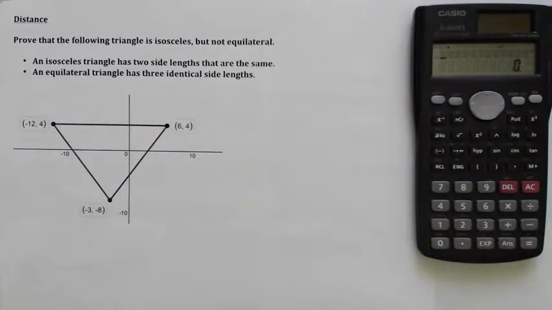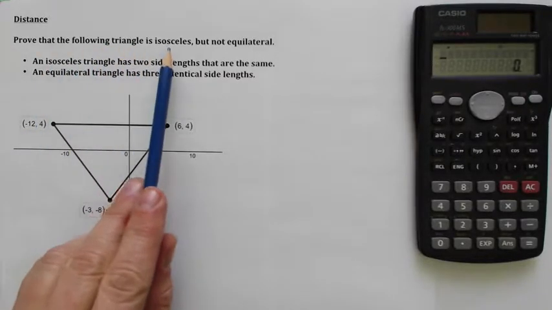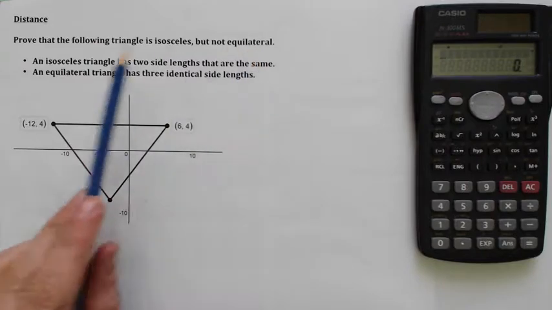Hey guys, we're looking here at the distance rule or the distance formula. Context is a little different and a little more elaborate, so it's a really good one for understanding how to use that distance formula. Prove that the following triangle is isosceles but not equilateral. And then we have these reminders.